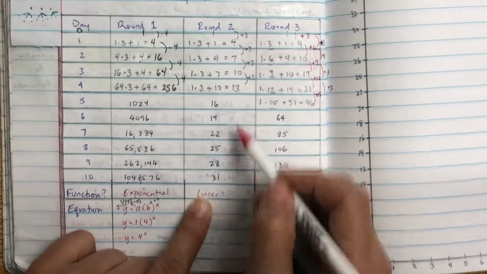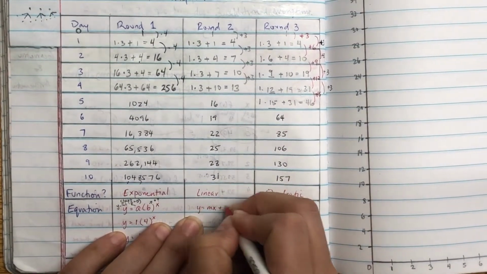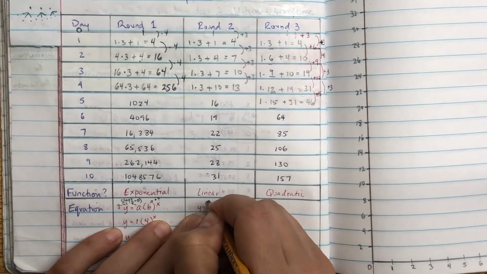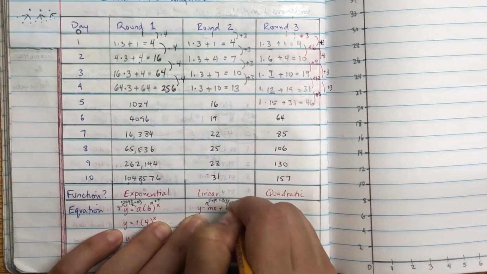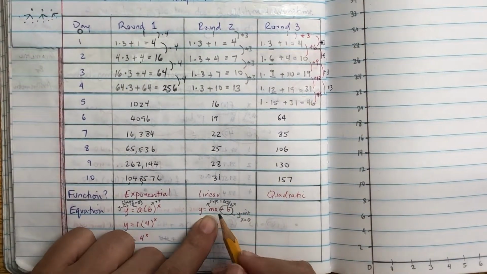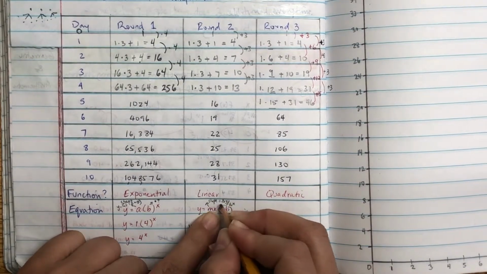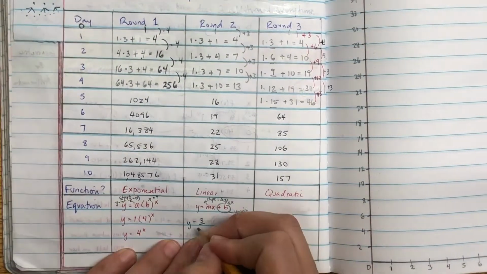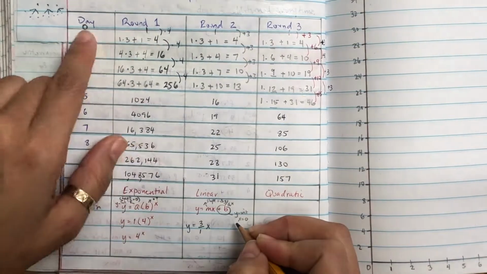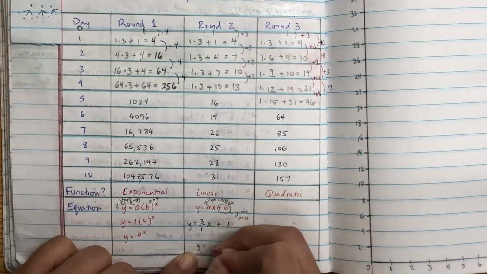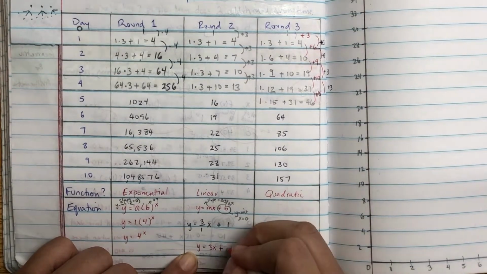Alright, for linear, what's the general form? Y equals mx plus b, where m is your slope, your change in y over your change in x, and because my change in x is always 1, it's really my change in y in this part, and b is where it intercepts the y-axis, where x equals 0. So what is my slope? Change in y, which is 3, over my change in x, which is 1. And where x equals 0, it's 1. Simplify that, I'm going to get 3x plus 1.